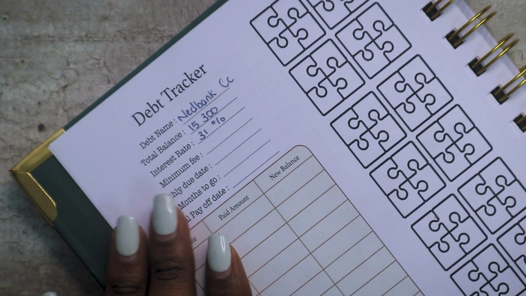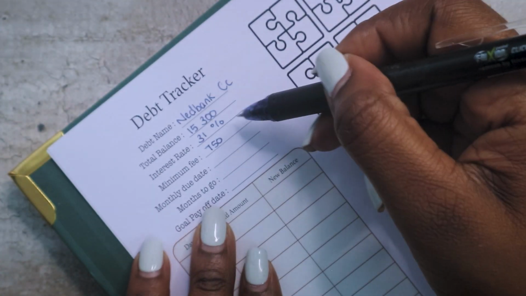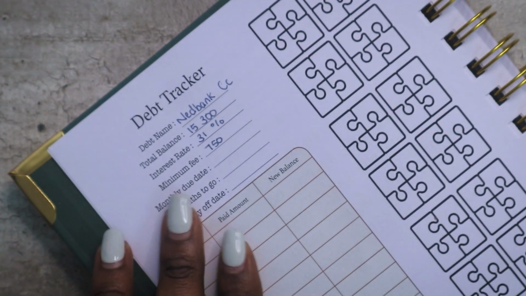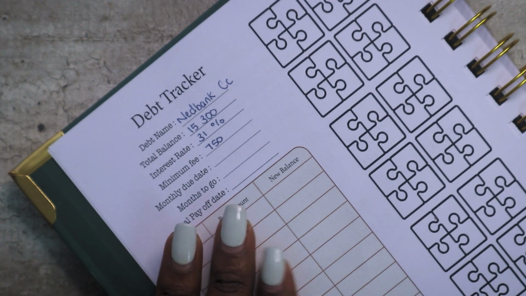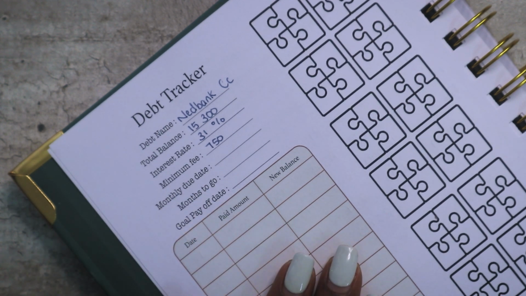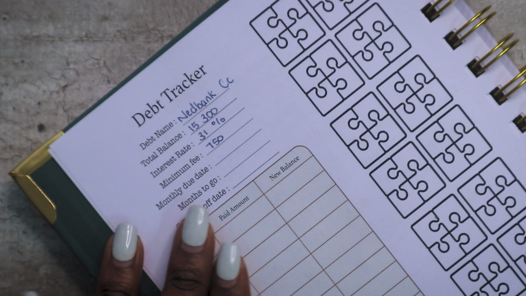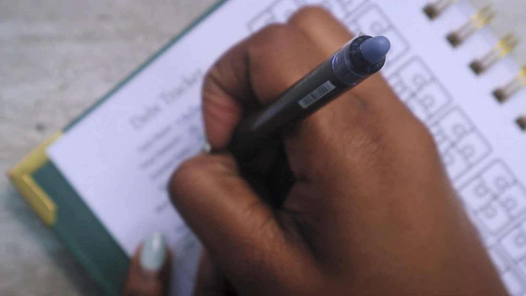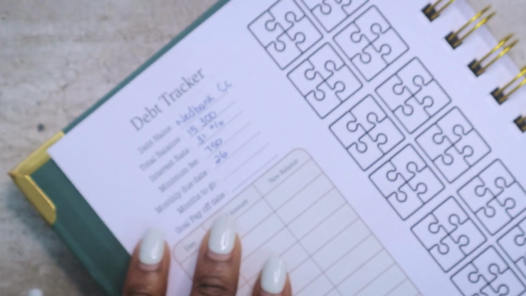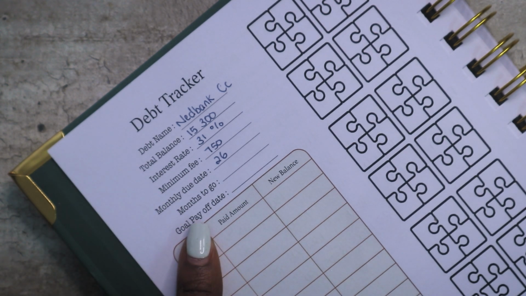So the minimum fee for the credit card is 750 according to the balance. So that minimum fee will go down according to the balance. So when the balance is low to like 7,000, the minimum fee won't be 750. But I will just keep putting 750 anyways. Monthly due date is the 27th, I think, or 26. I'm just gonna say 26. Just make sure I have enough money when the debit order goes off.